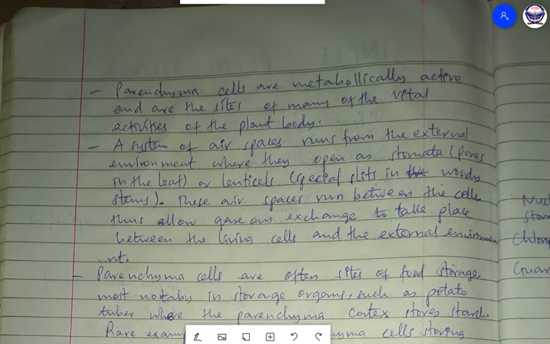So the Parenchyma cells are metabolically active, and they are the sites of many of the vital activities of the plant body. Many of the vital activities of the plant body require Parenchyma cells. Kwa sababu gani? They are living. So tunategemea Parenchyma cell tutazikuta na mitochondria za kutosha. Mitochondria nyingi tutazikuta kwenye Parenchyma cell.